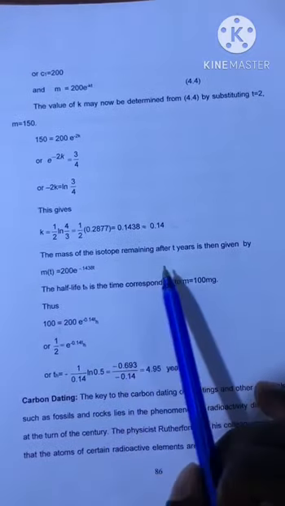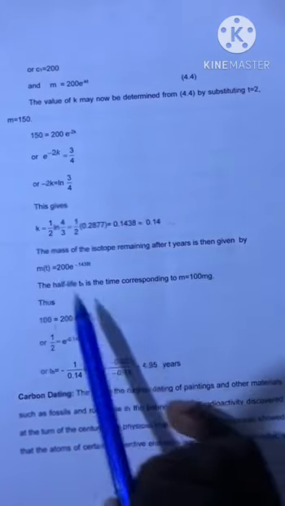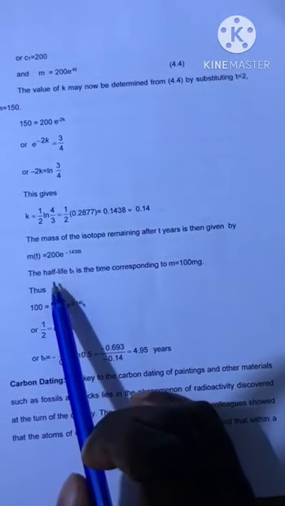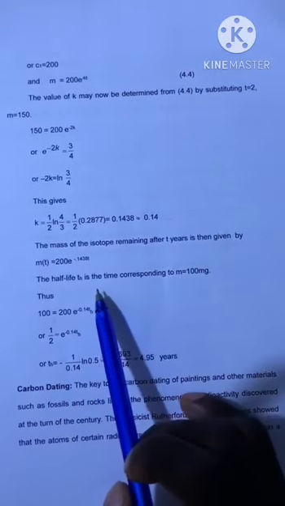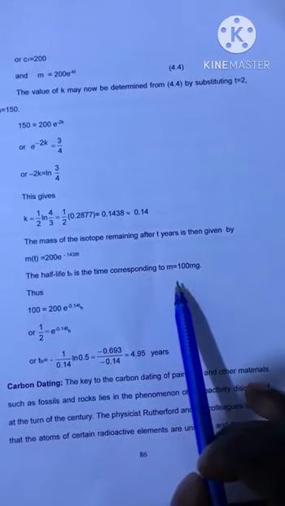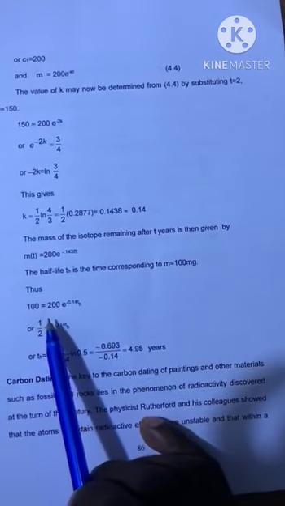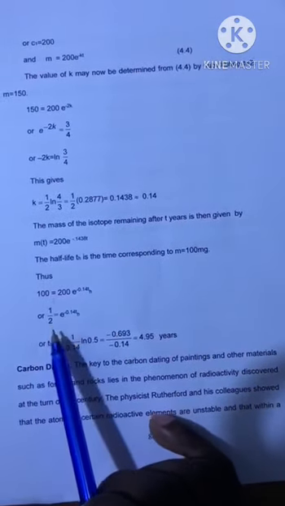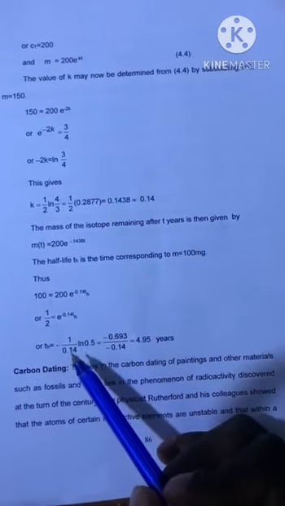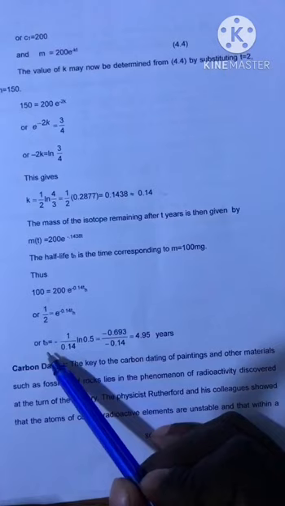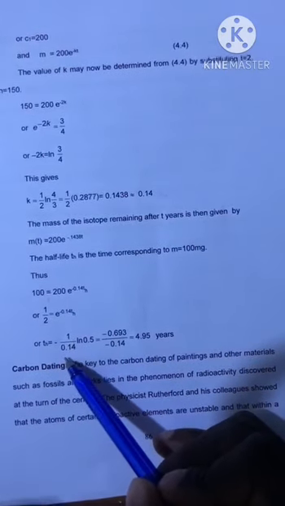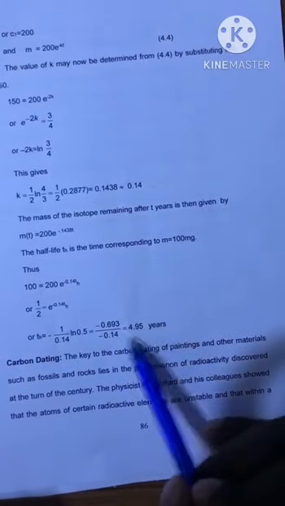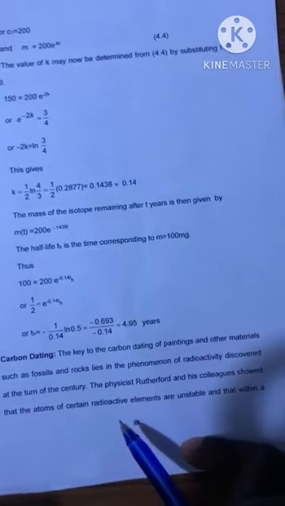The mass of the isotope remaining after t years is then given by m(t) equal to 200 exponential of minus 0.1438 t. The half-life th is the time corresponding to m equal to 100 mg, thus 100 is equal to 200 exponential of minus 0.14 th, or 1 divided by 2 is equal to exponential of minus 0.14 th, or th is equal to minus ln of 1/2 divided by 0.14. How many years is this? About 4.95.